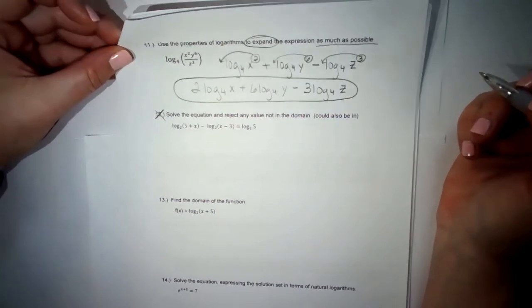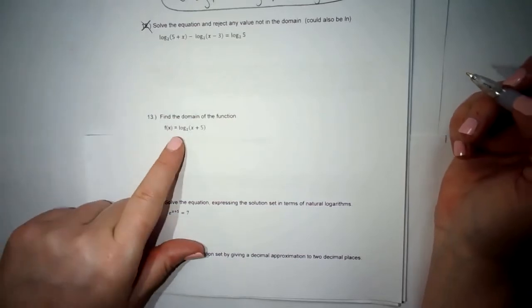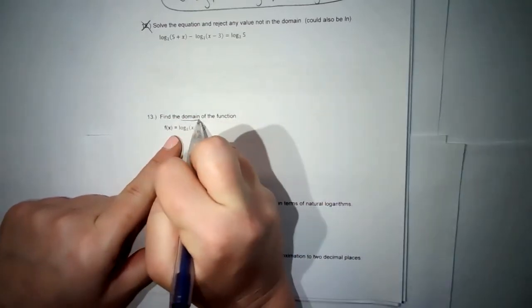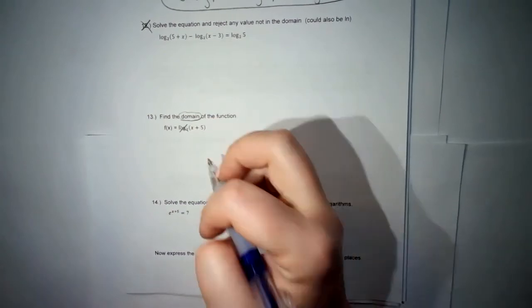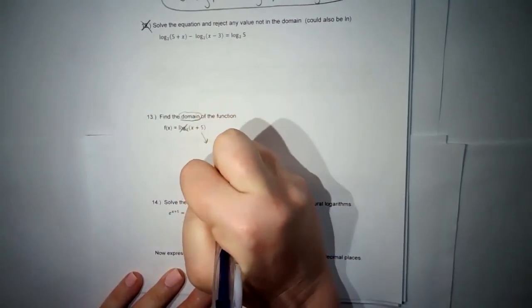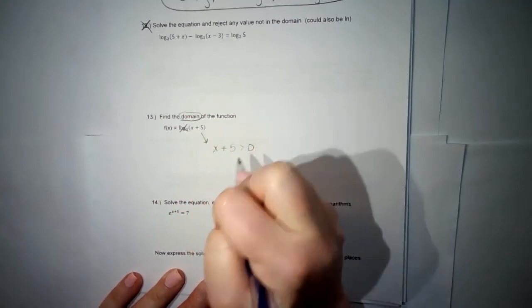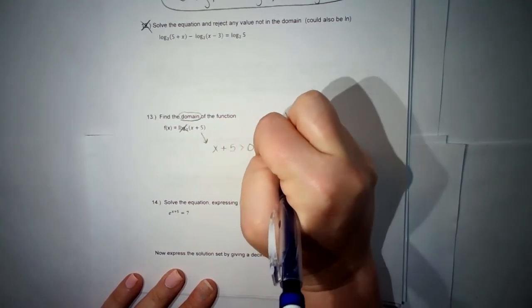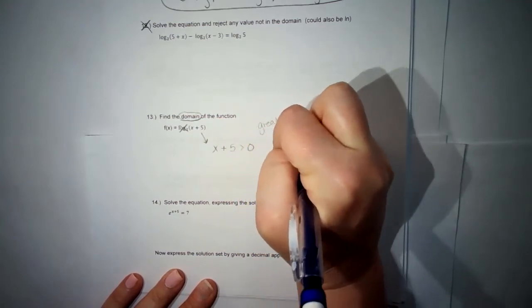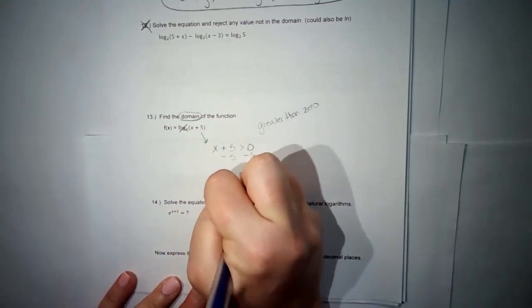You guys did pretty good on 13. There seemed to be one little disconnect I want to talk about. To find the domain of the log, you remembered we don't care anything about the log. You were fantastic in taking your argument, and what did you do to it? Greater than 0. Always set your argument greater than 0. Then you're going to solve.